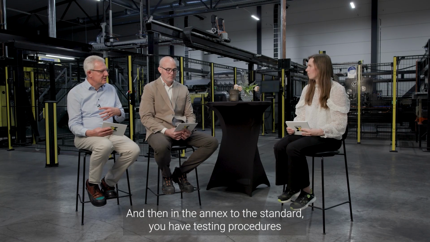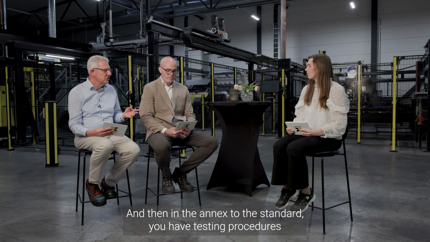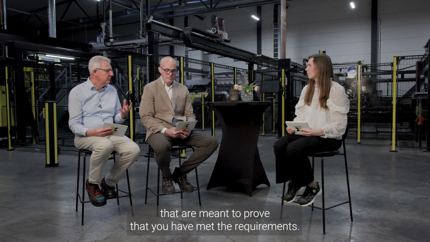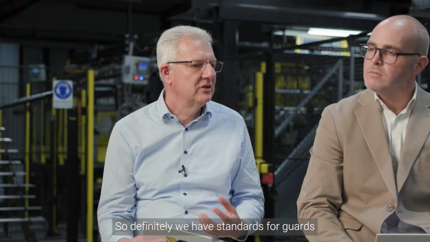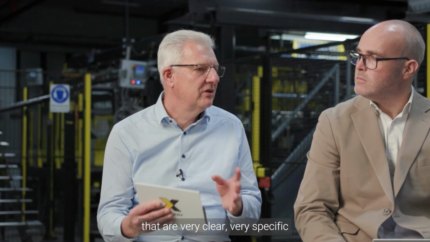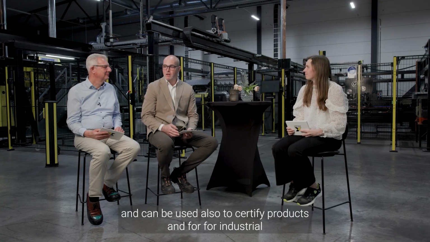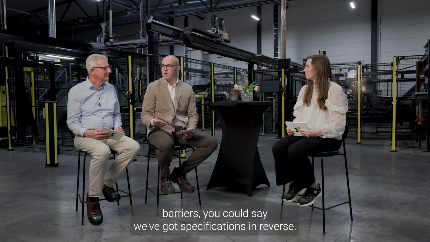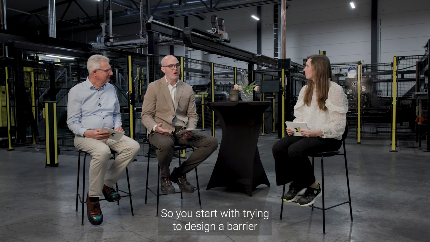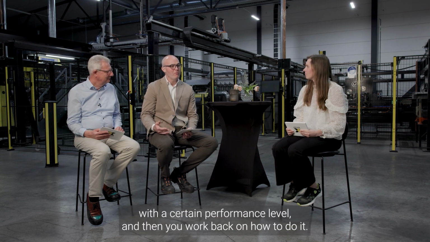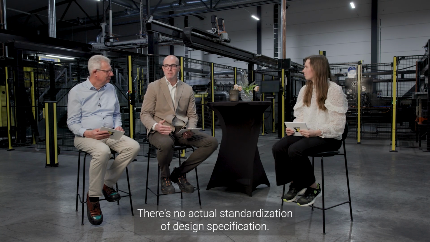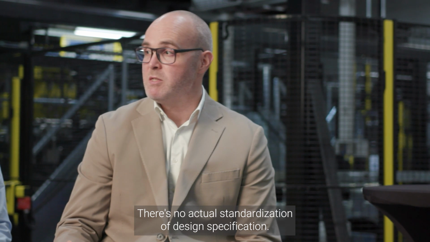And then in the annex to the standard, you have testing procedures that are meant to prove that you have met the requirements. So definitely we have standards for guards that are very clear, very specific, and can be used also to certify products. And for industrial barriers, you could say we've got specifications in reverse. So you start with trying to design a barrier with a certain performance level, and then you work back how to do it. There's no actual standardization of design specification. There's nothing that exists like that.